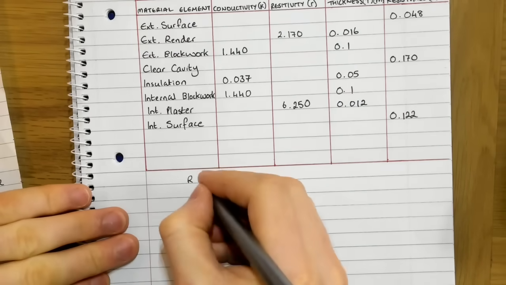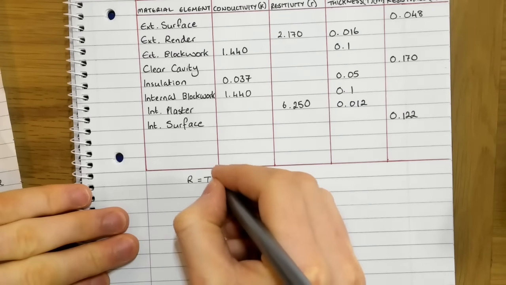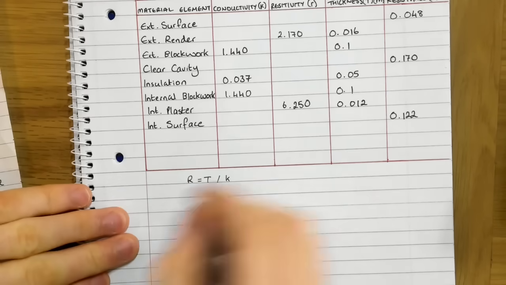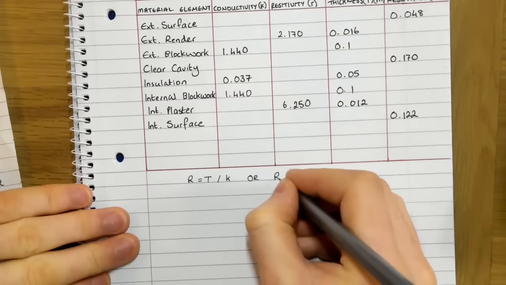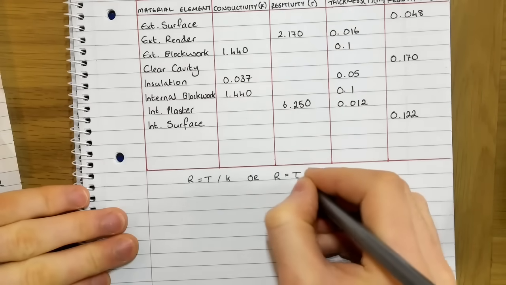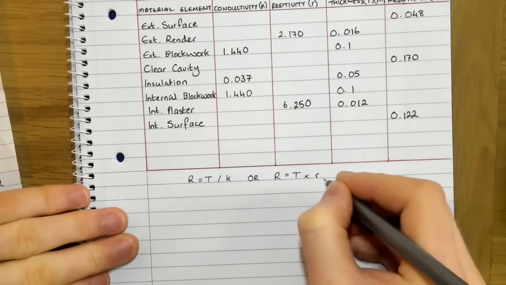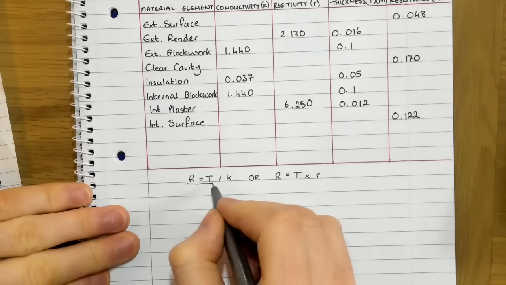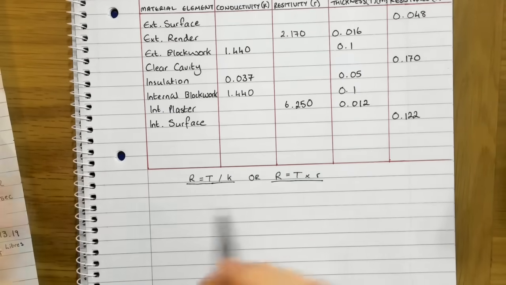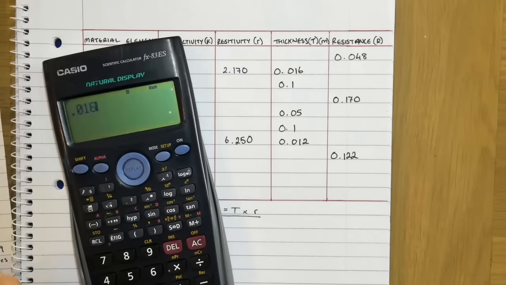Once we have all our values filled into our table, we can use our formulas to help us find the resistance for each material element. Our two formulas are thickness divided by the conductivity or thickness multiplied by the resistivity. Depending on which two of those things that you have, you can pick which formula suits.